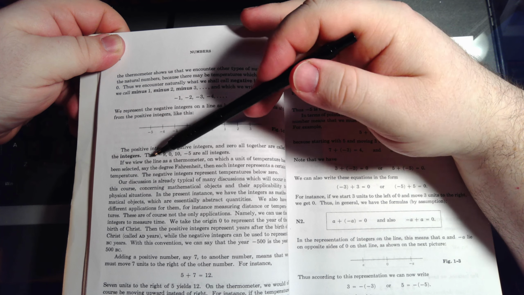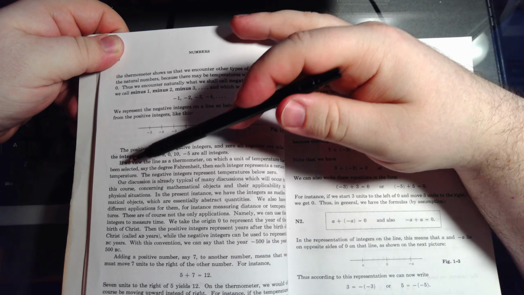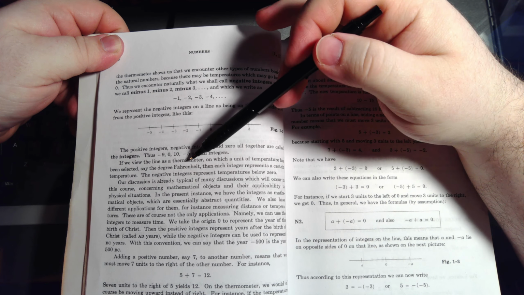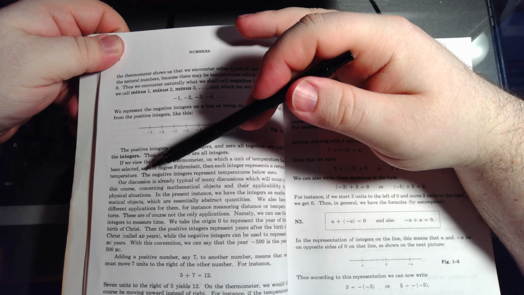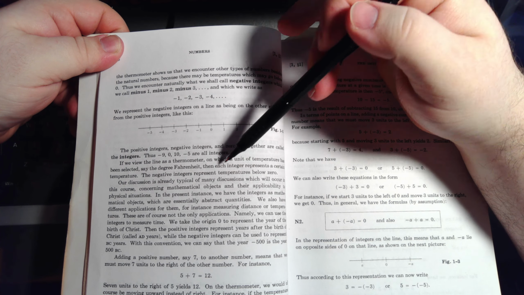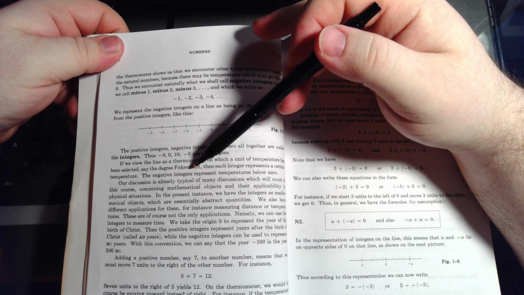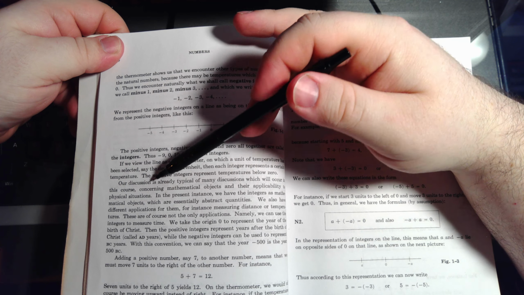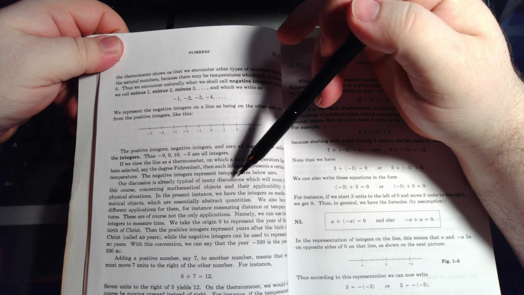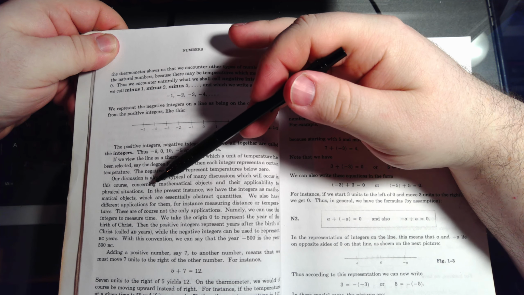If we view the line as a thermometer on which a unit of temperature has been selected, say the degree Fahrenheit, then each integer represents a certain temperature. The negative integers represent temperatures below 0. Our discussion is already typical of many discussions which will occur in this course, concerning mathematical objects and their applicability to physical situations.